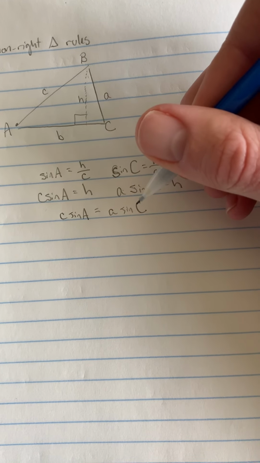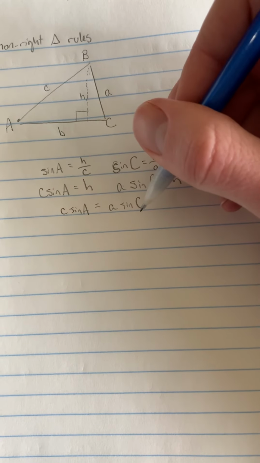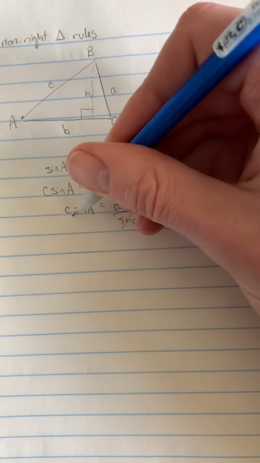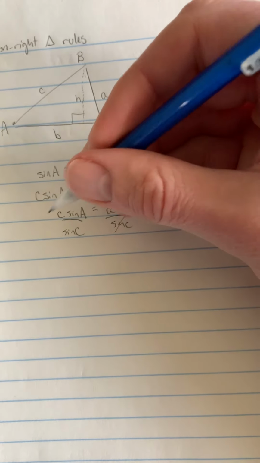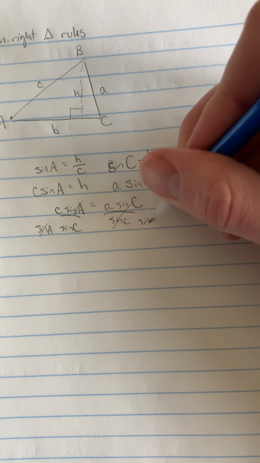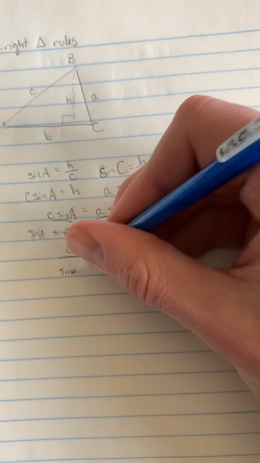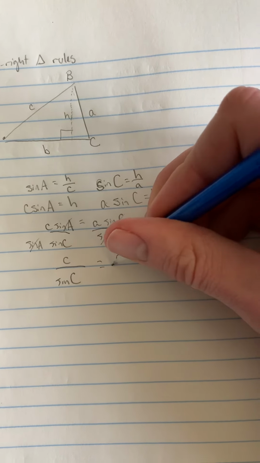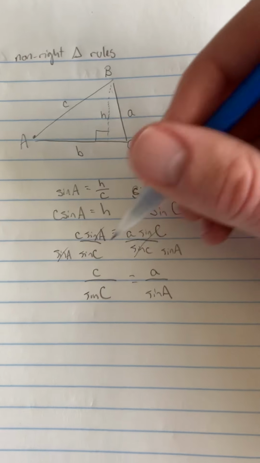And once I have that, if I wanted to, I could say divide both sides by the sine of C and divide both sides by the sine of A. If I divided both sides by the sine of C, those cancel. And if I divided both sides by the sine of A, those would cancel. And so I would end up with C divided by the sine of C is equal to A divided by the sine of A. And this is part of our law of sines.